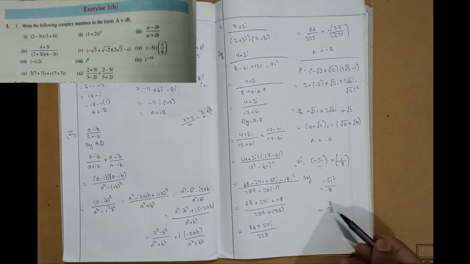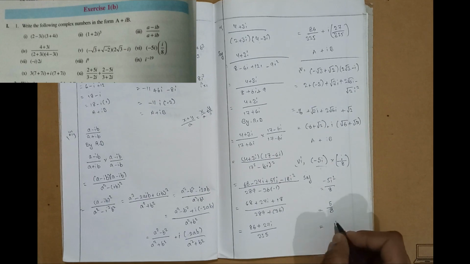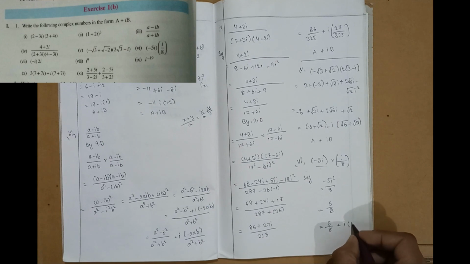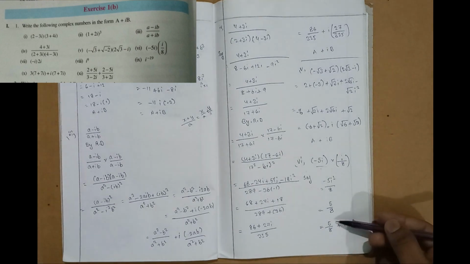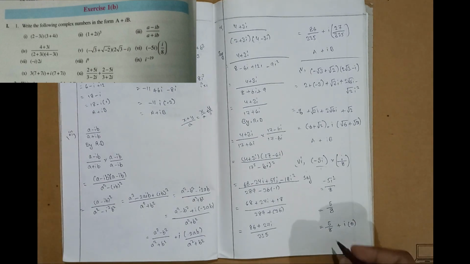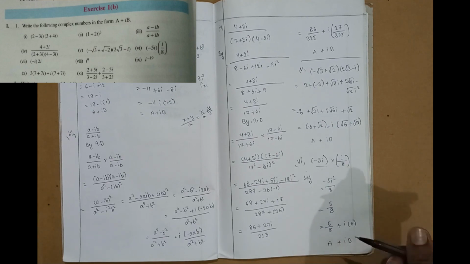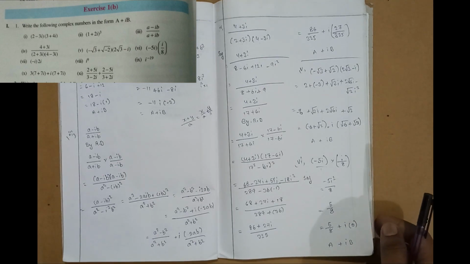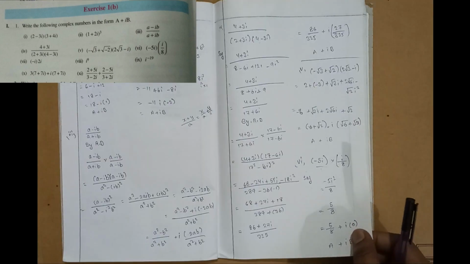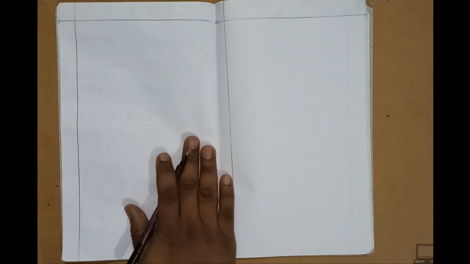So here we have only a, so we will do plus i into 0, because i into anything into 0 equal to 0. So 5 by 8 will be a plus i and 0 will be b. If after simplification, we didn't get anything except one or two variables, then we will do like this by taking 0.